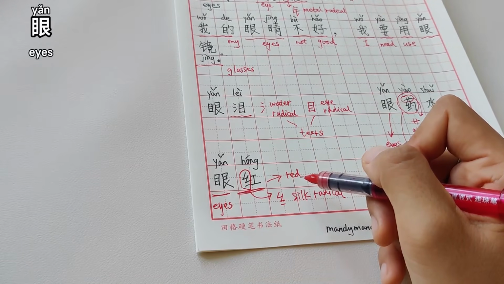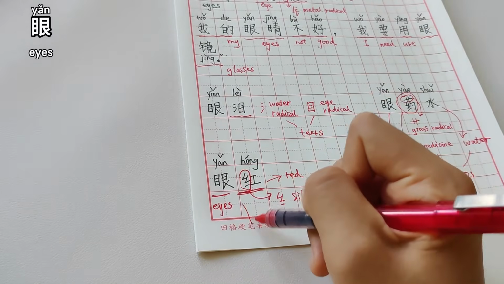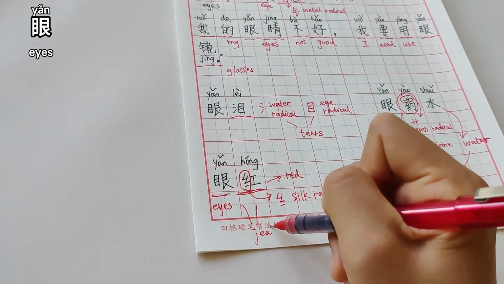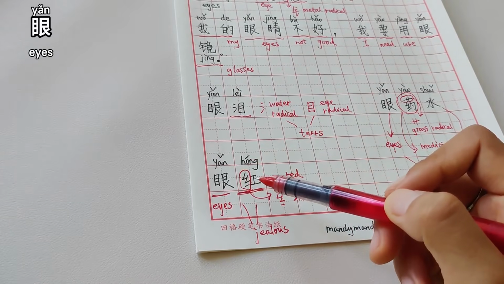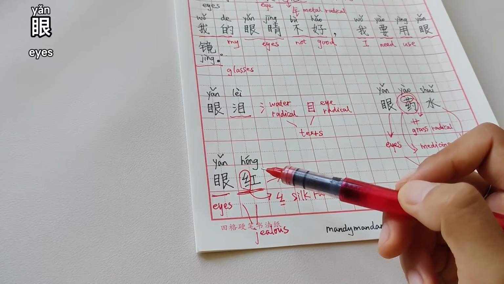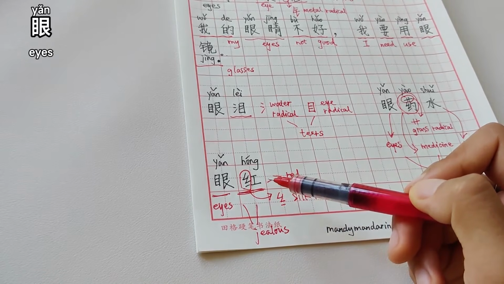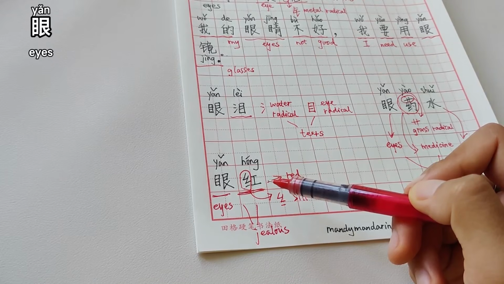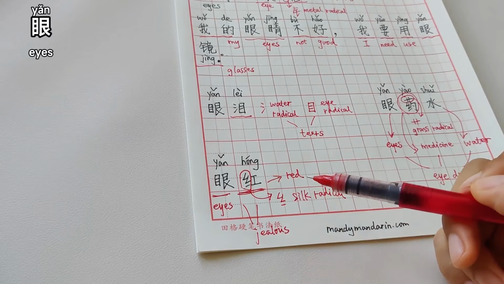Okay, what makes the eyes red? It means you're jealous. So in Chinese, 眼红 could literally mean the eyes turn red. Maybe there's some problem in the eyes, but in most cases, 眼红 refers to being jealous.